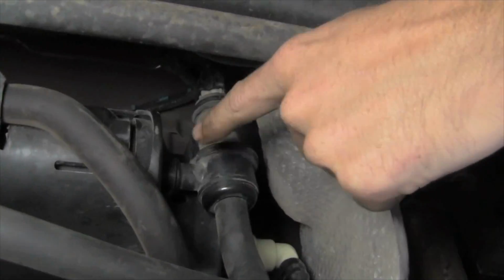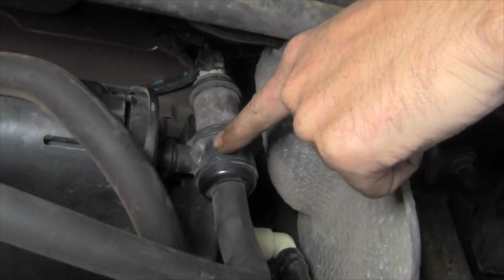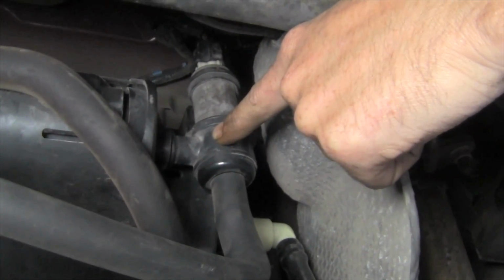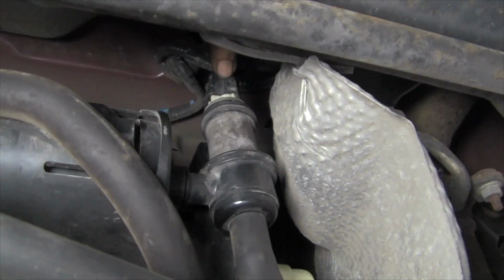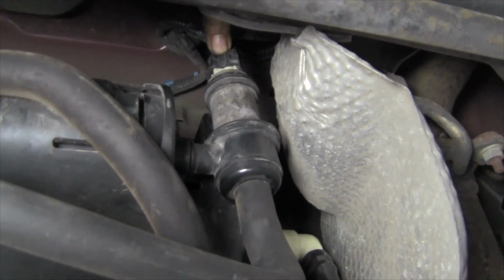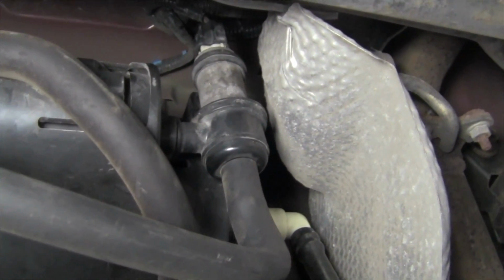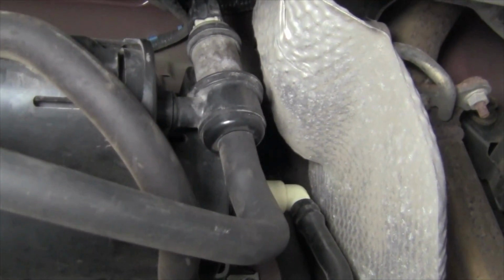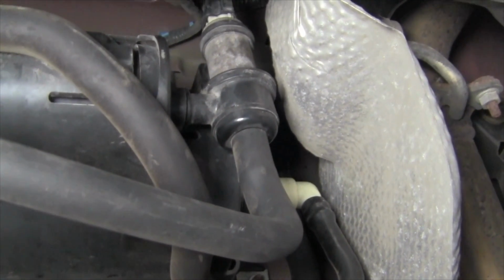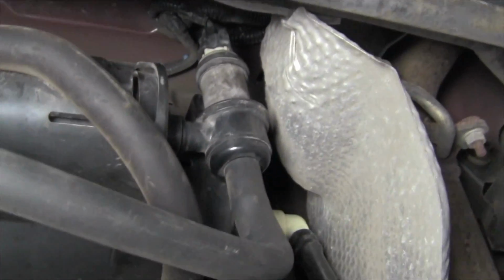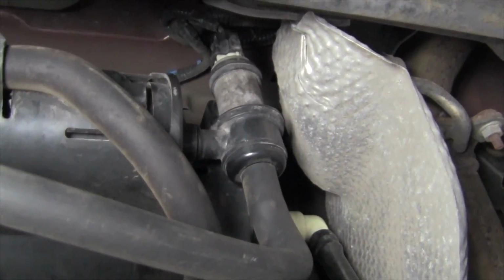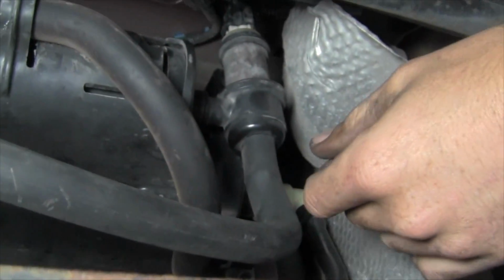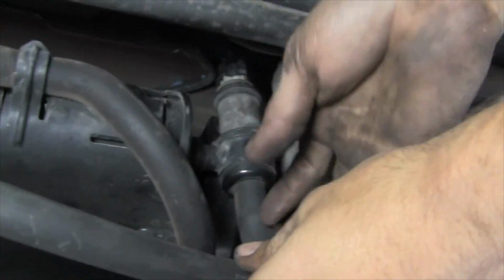Now there's a solenoid over here that actually opens and closes the air passageway. It's an electronic device. You can see there's a plug-in for it. That opens and closes and allows the air in the tank to vent. So when you push gas in, the air in the tank can exit and allow room for the gas. Now our problem here is this solenoid is stuck. This valve is pretty easy to change.